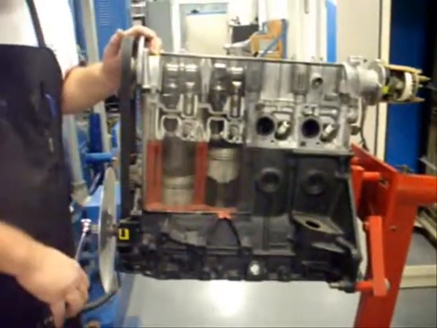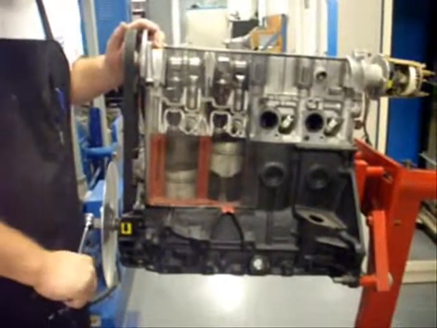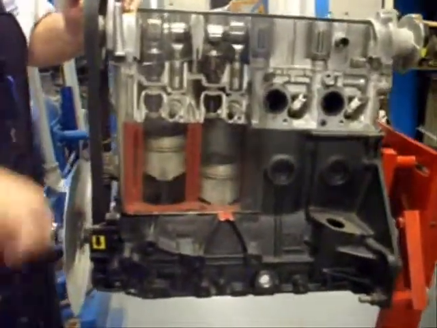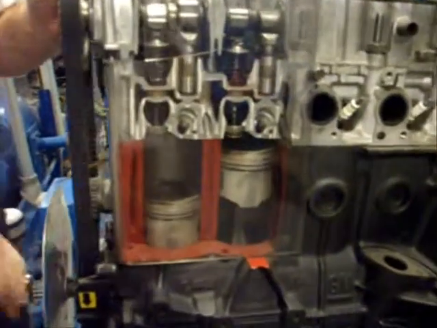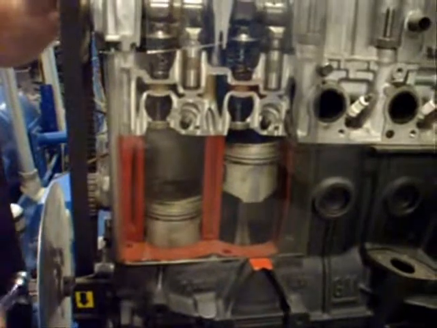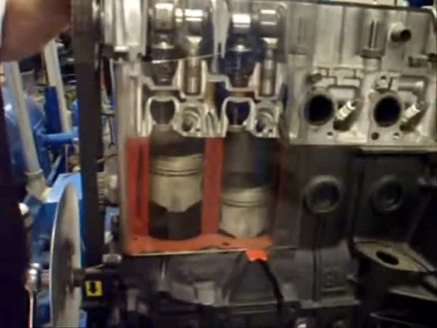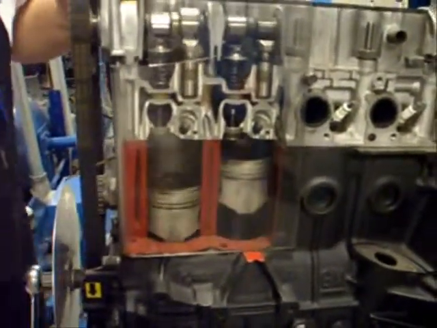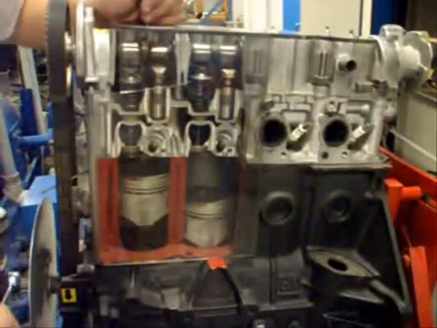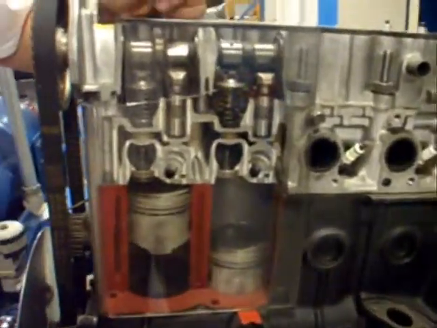Okay, this is a duplicate, a twin to the engine that we have running. We have it cut apart so we can actually see what happens inside the engine. Now, one of the things we can do with this engine is adjust the ignition timing. So we can adjust the relationship to the piston as it's coming up when the spark occurs.